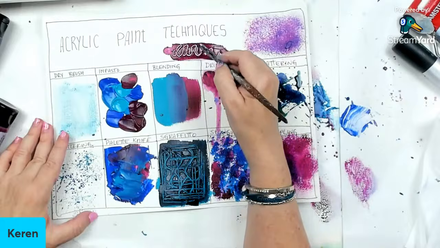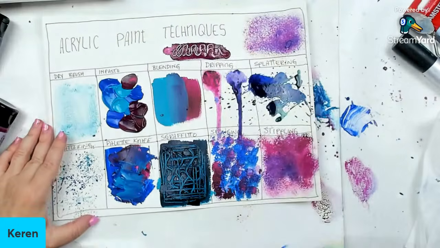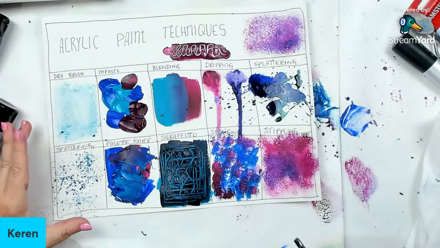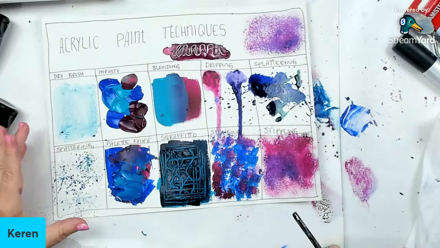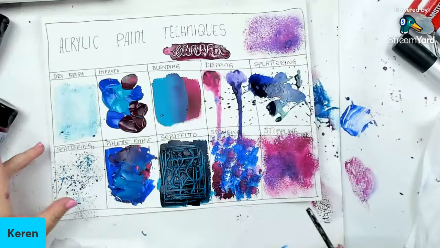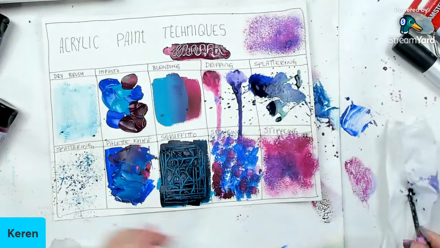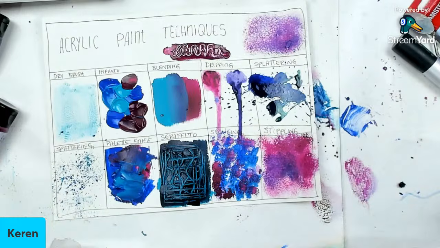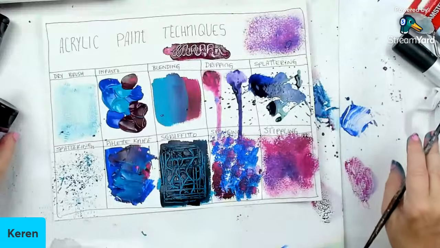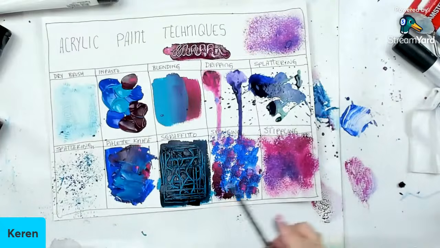So you could do this, for example, let's say you want to personalize a card. You could do this and actually write somebody's name as if it was written in paint. I don't know, that's the idea I just got. So there's just lots of options, especially with acrylic paint. So let's go over them again, just so we can recap.